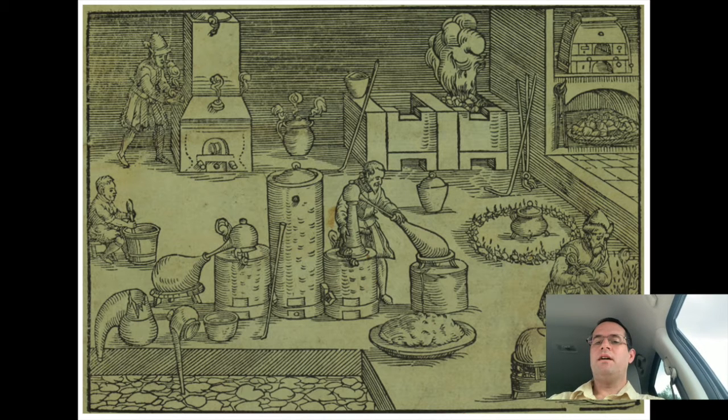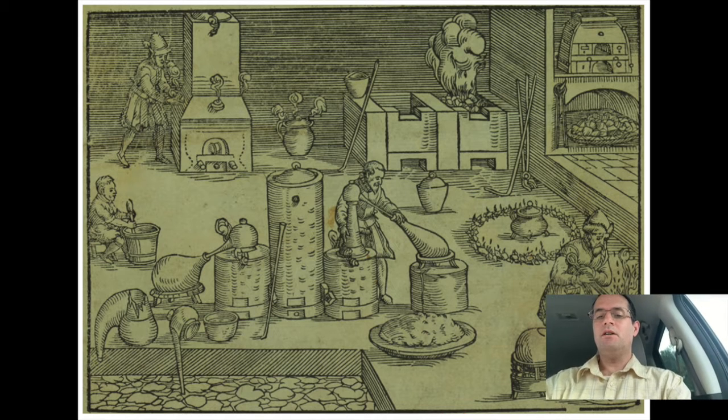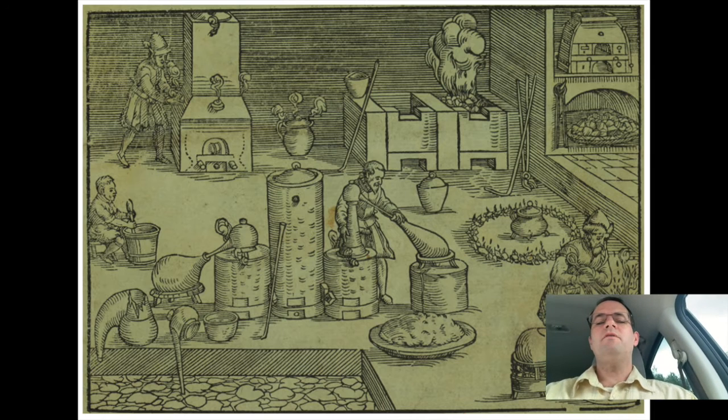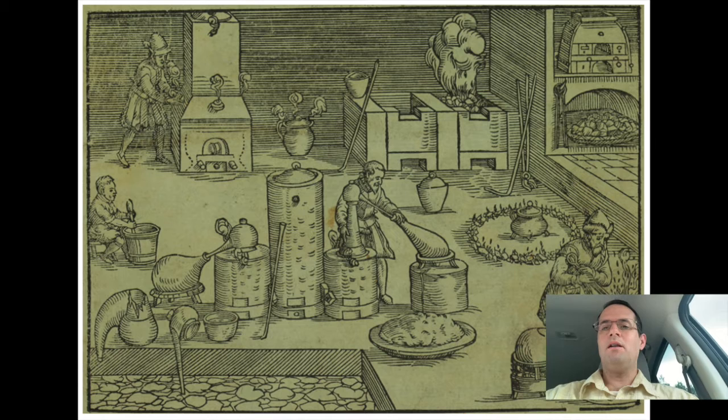Number 3, describe the scientific method. Number 4, differentiate among hypotheses, theories, and laws. And number 5, provide examples illustrating macroscopic, microscopic, and symbolic domains.